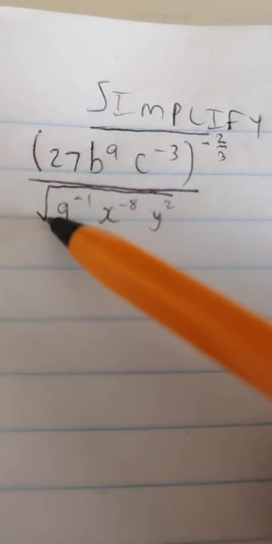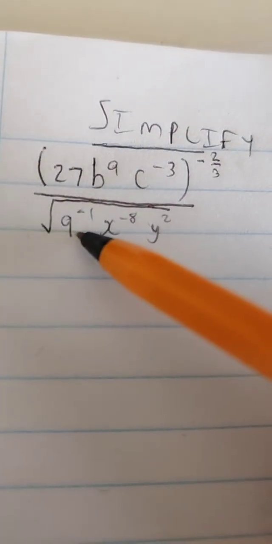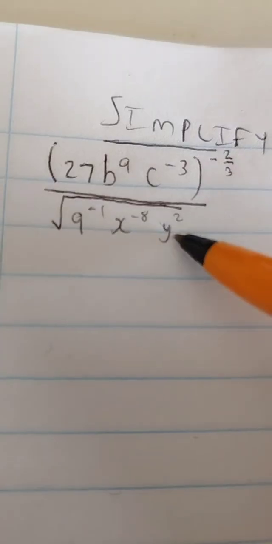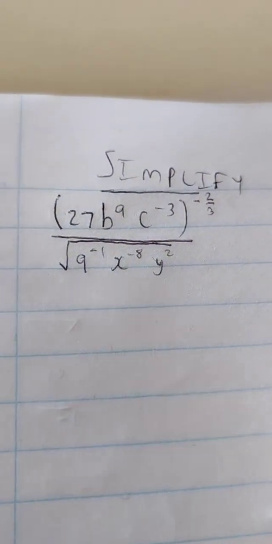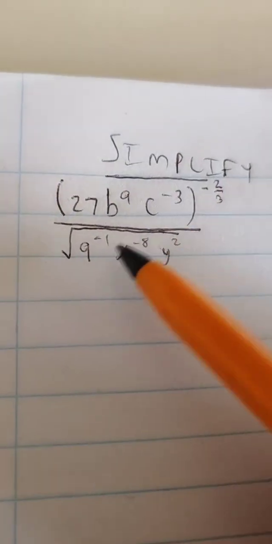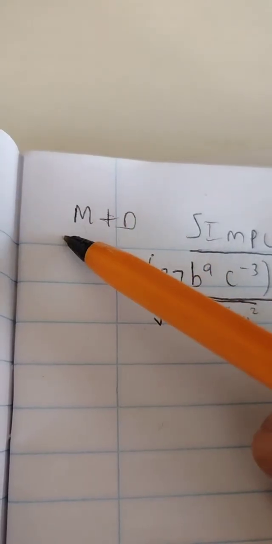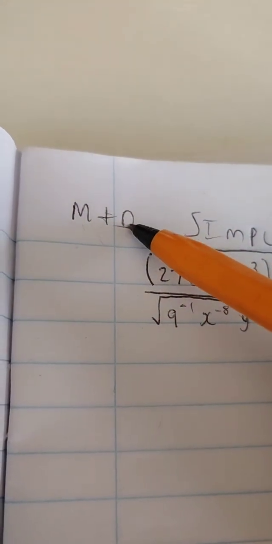Underneath in the denominator, we have a square root. It's all over 9 to the power -1, x to the power -8, and y to the power 2. This 9, this x, and this y are also combined by multiplication, the glue that combines 9, x, and y. So all in all, the two operations that are dominant in this particular problem are M and D. What do I mean by M? I mean multiplication. What do I mean by D?